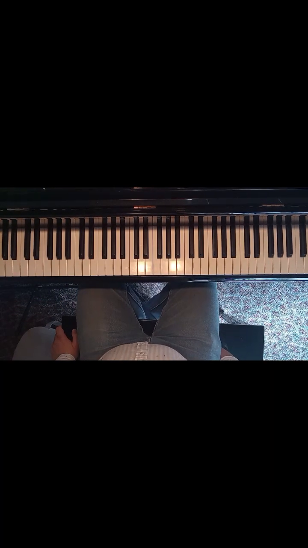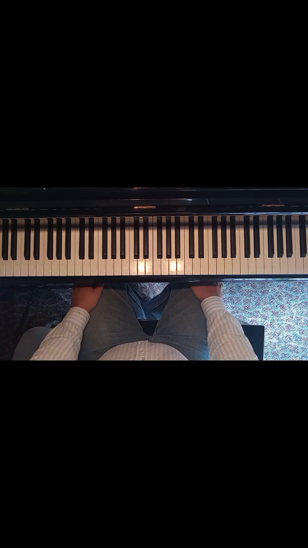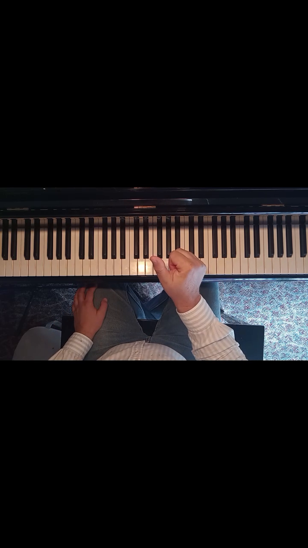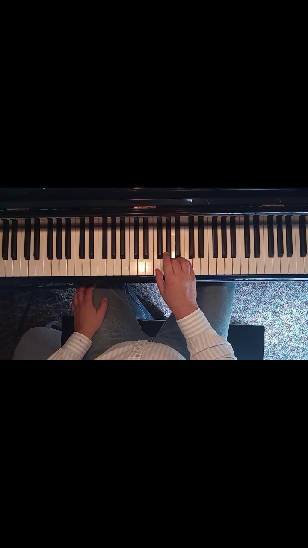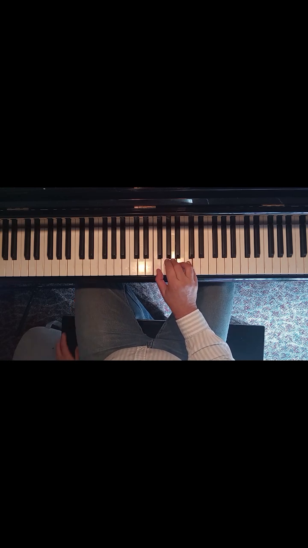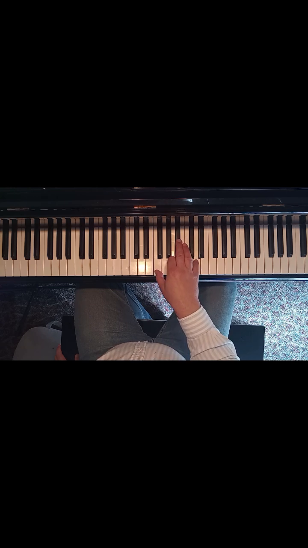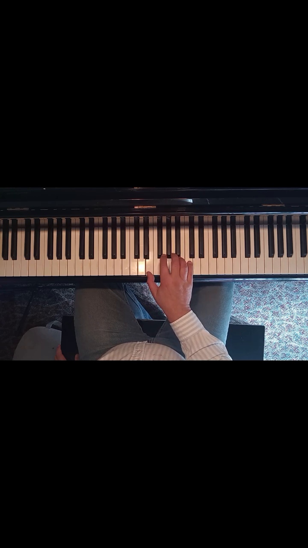So to play the F chord on the right hand, we're going to have the low note being played by the thumb, which will be F, A, C. That'll spell out our F major. D minor will be F, A, D. And our A minor will be E, A, C.